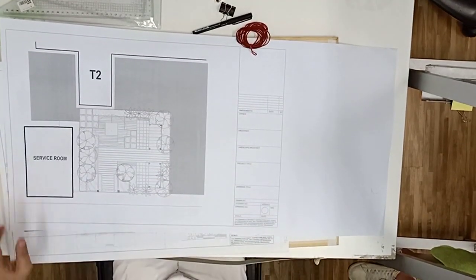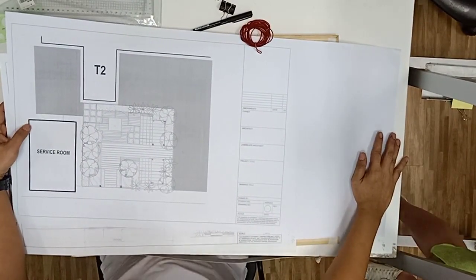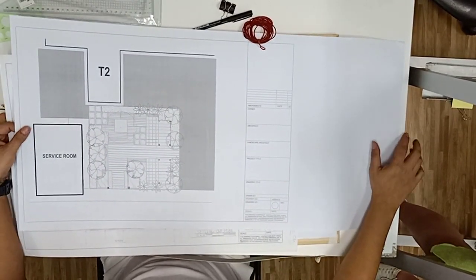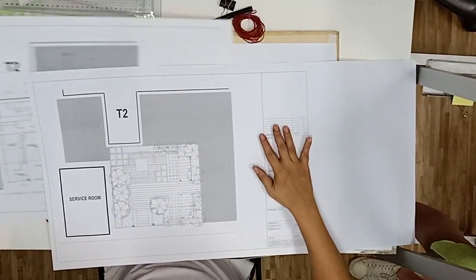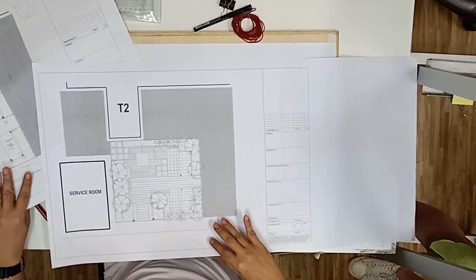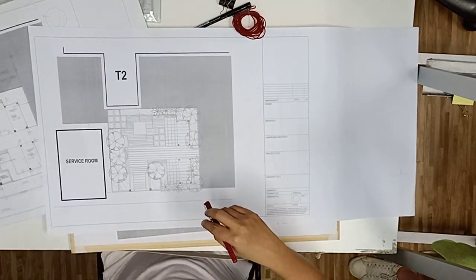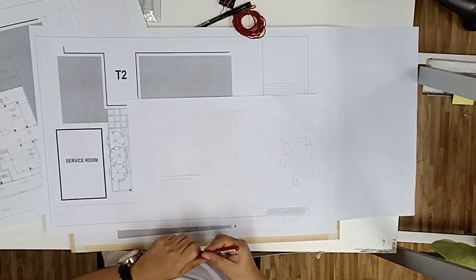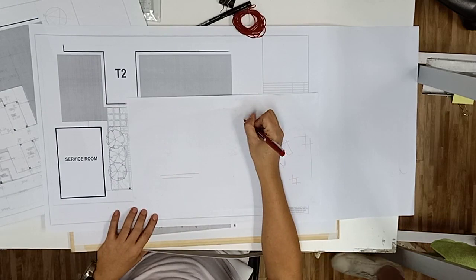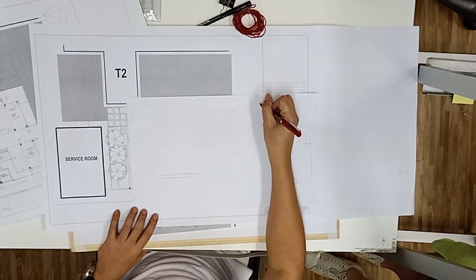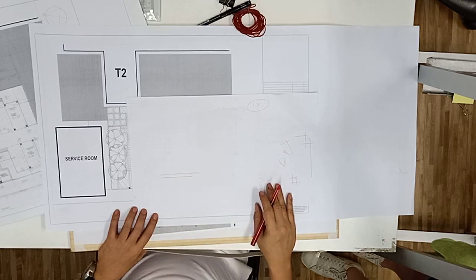Okay, now listen carefully because we're going to start elevation. Remember you have this landscape graphic plan with you, and you also have this setting out. Remember I told you that I'm going to change my elevation, because in my project brief my elevation is 1:75 also. Now 1:75 is too small.